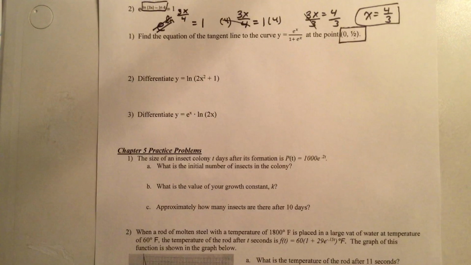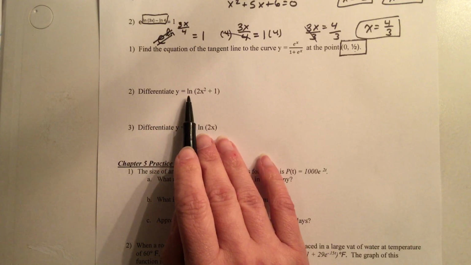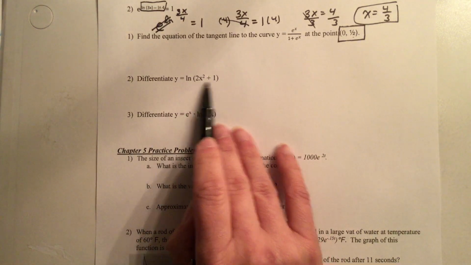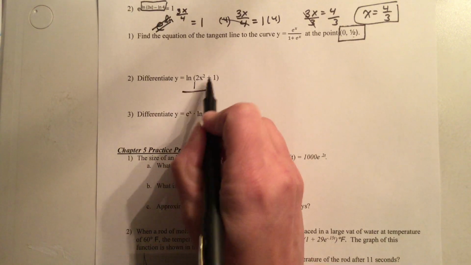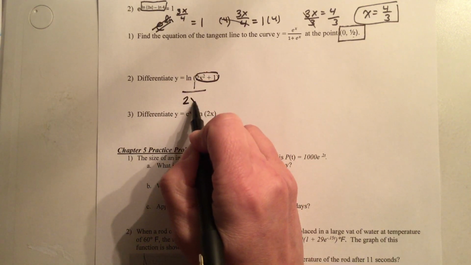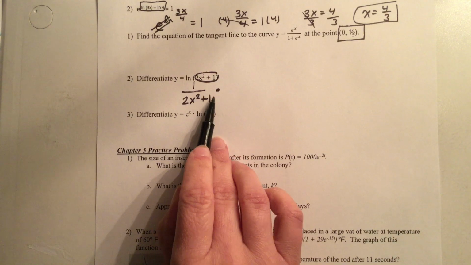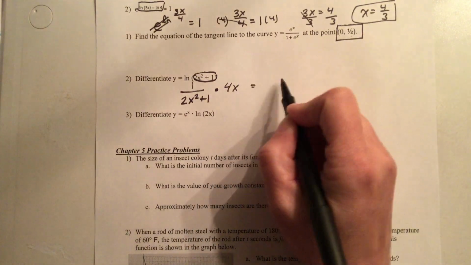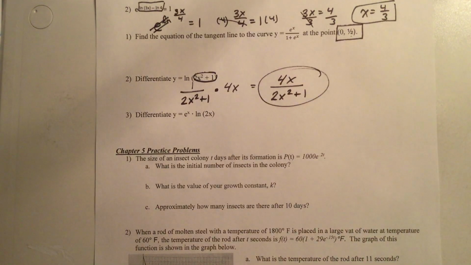Okay, and a couple more questions and we will be on to chapter 5. When you are finding the derivative of the natural log, remember the derivative of a natural log is 1 over x. If this is more than just an x, that's that chain rule. So what it ends up being is 1 over whatever this is. It's 2x squared plus 1. But because this is more than an x, now you have to multiply by the derivative of the bottom, which in this case happens to be 4x. So your solution is 4x over 2x squared plus 1. Chain rule.